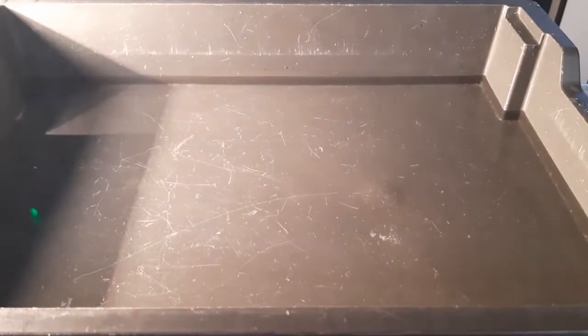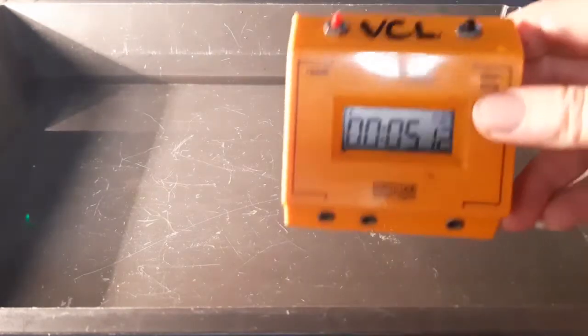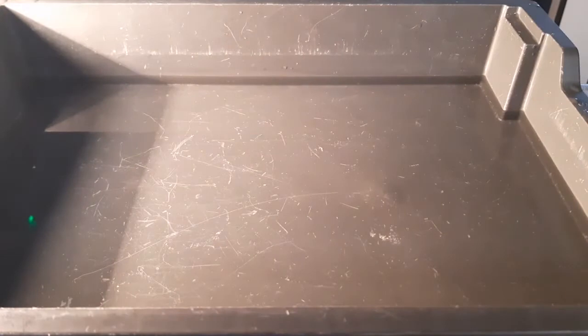Right, that last one was 5.12, which is pretty good considering our first time it was 5.15, so the repeats are going pretty well so far.